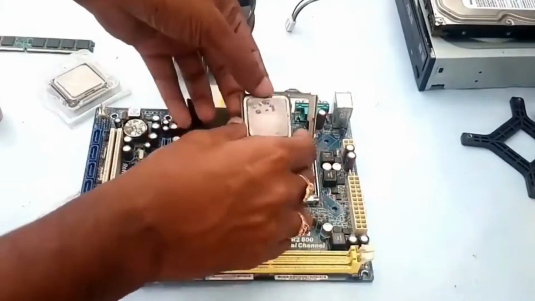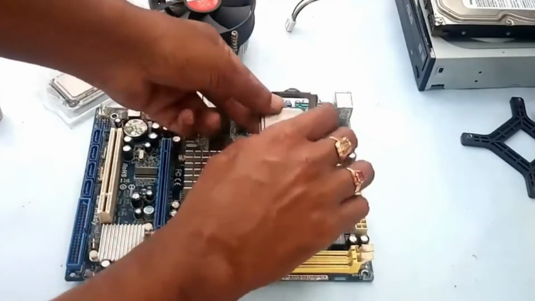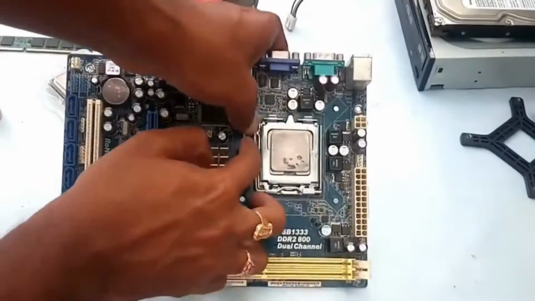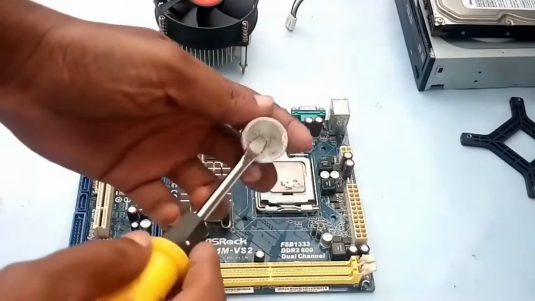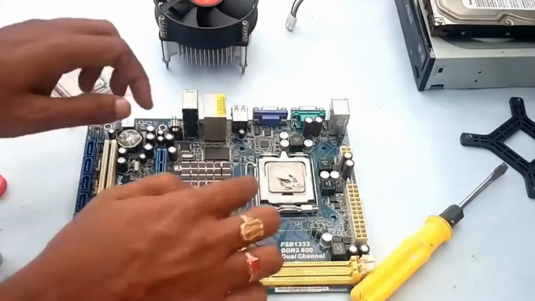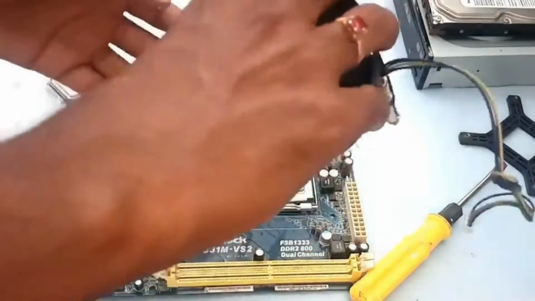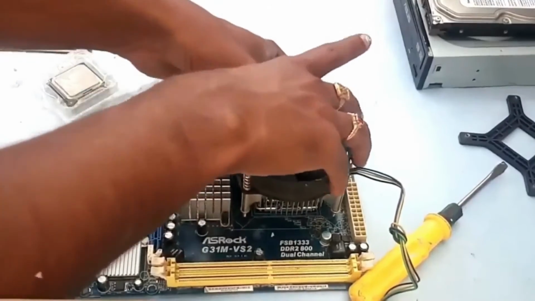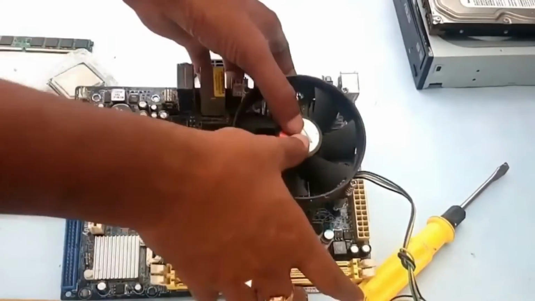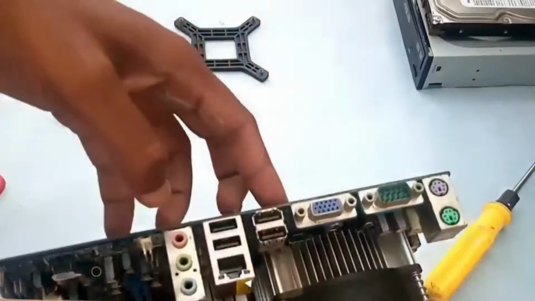Firstly, install the processor at the square slot on the motherboard. Spread some thermal grease on top of the processor to help heat flow out through the cooler. After that, locate the cooler fan accurately on the processor and screw it in, like shown in the video.